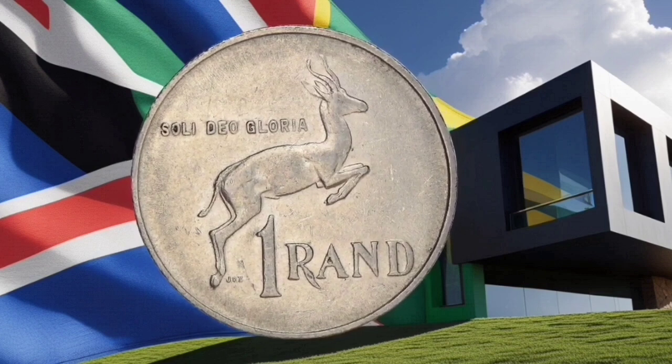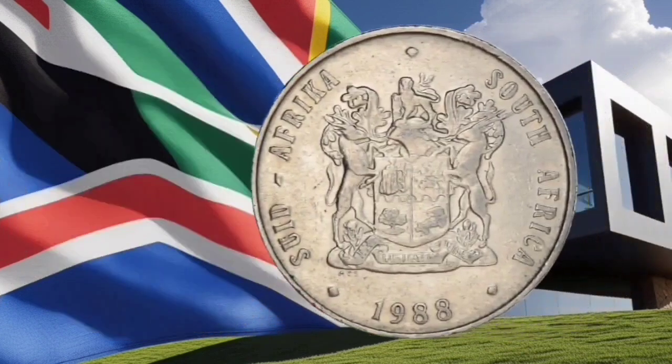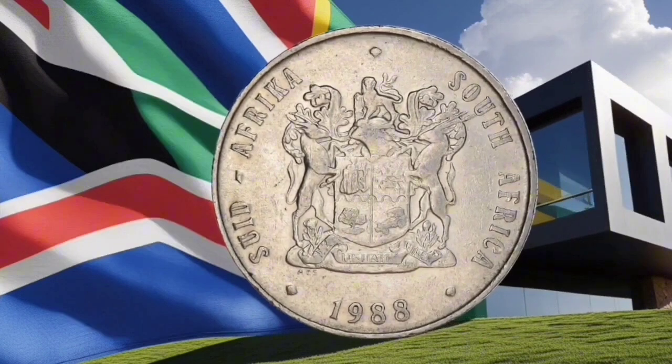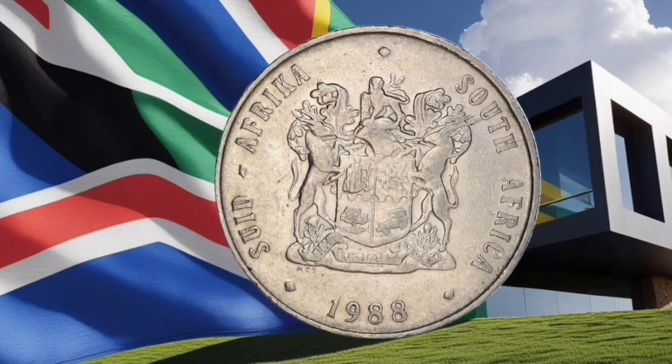Finally, be aware of the market. Coin values fluctuate depending on demand, the current economy, and the latest auctions. If you have a rare coin, holding on to it might be a good idea if you want to maximize your return in the future.